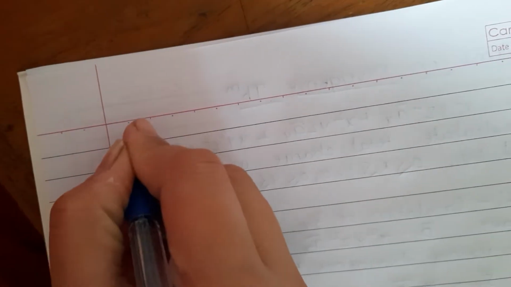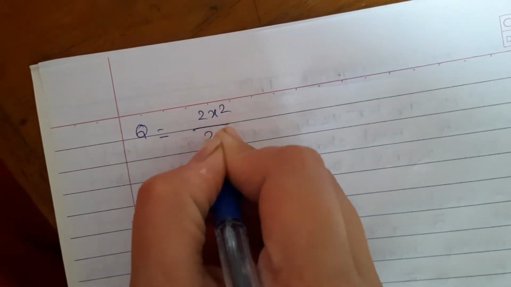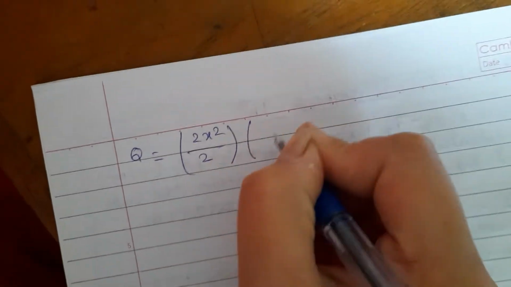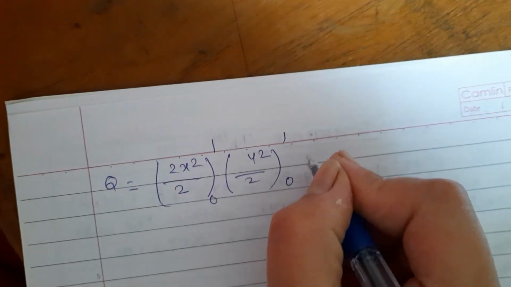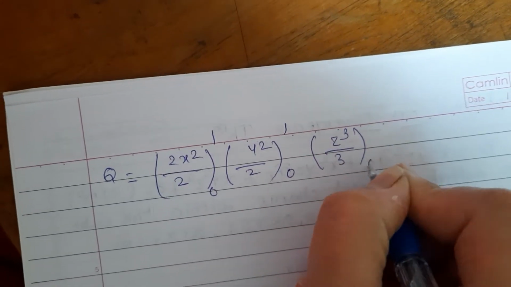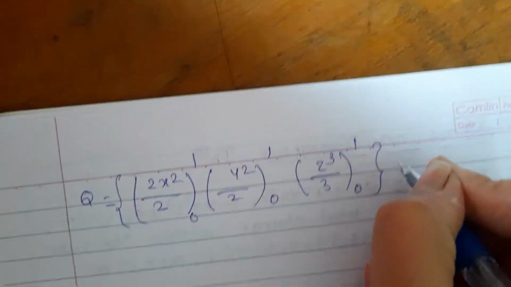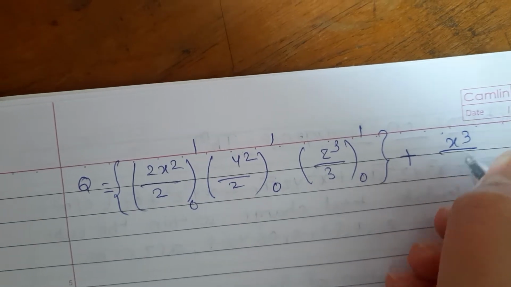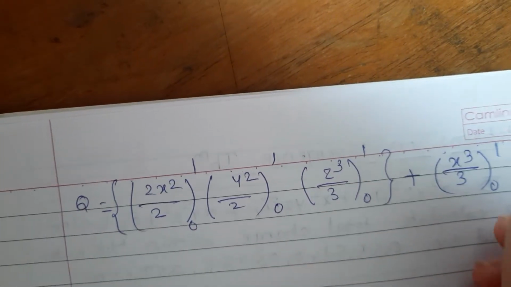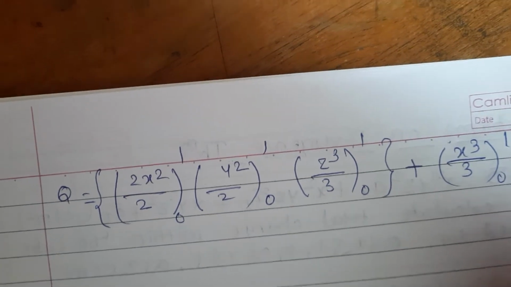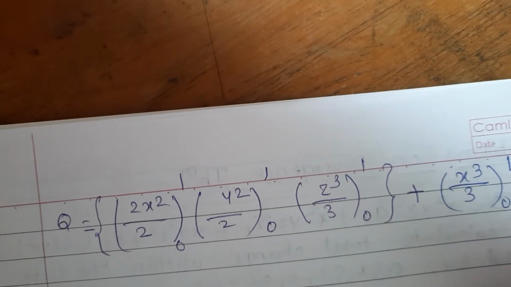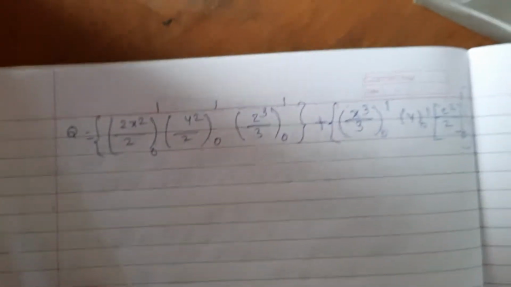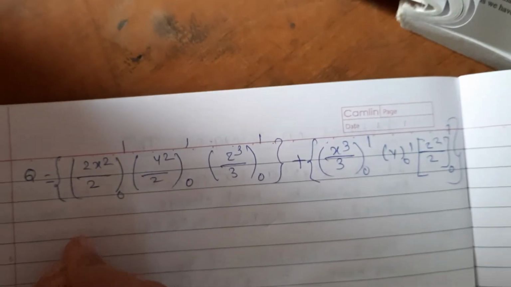So we solve this equation. So Q is equal to 2 x square by 2, y square by 2 from 0 to 1, and z cube by 3 from 0 to 1, plus x cube by 3. So we substitute these values of the limits.